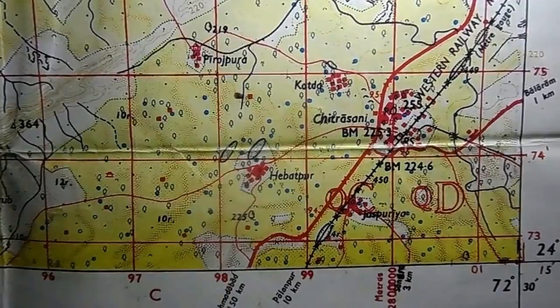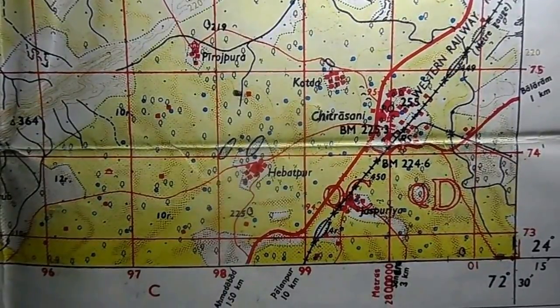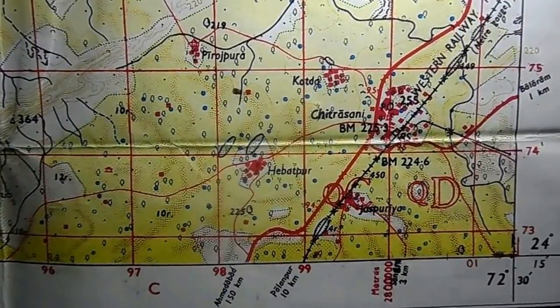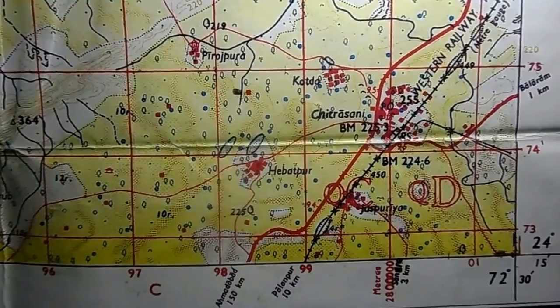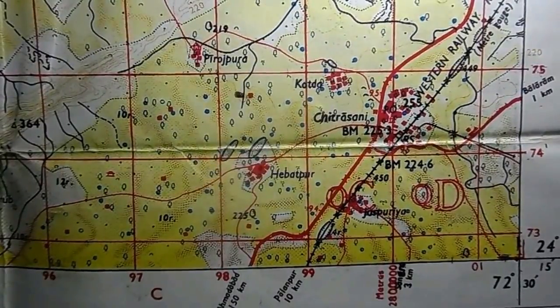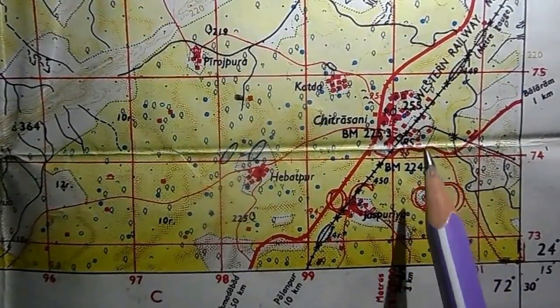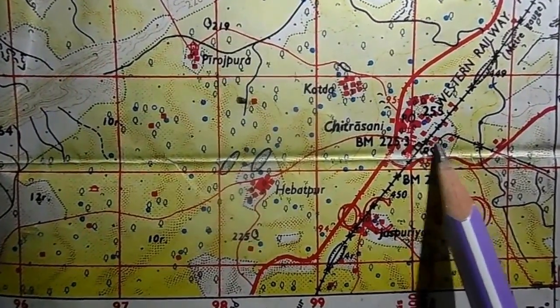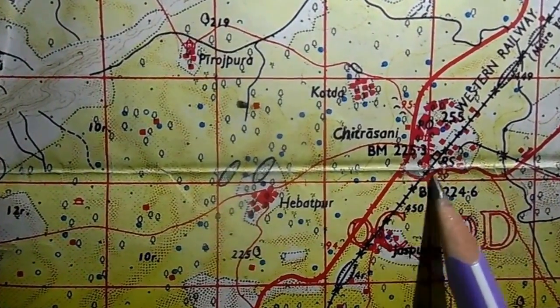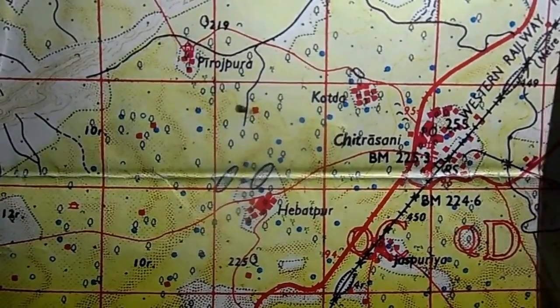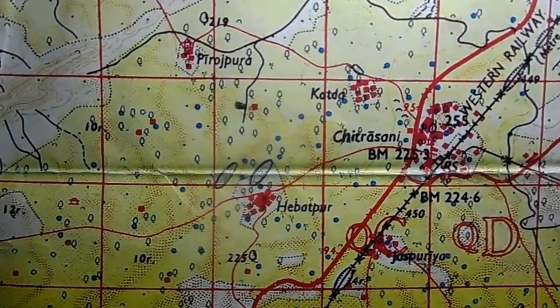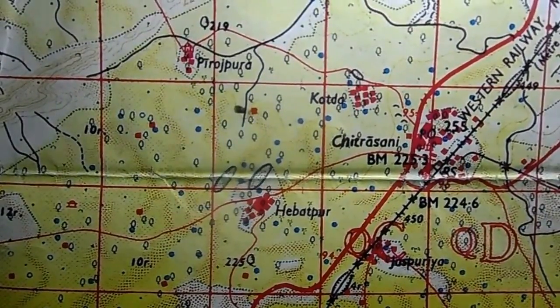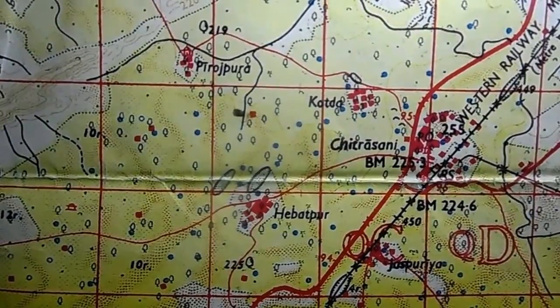Now we move on to the identification of prominent settlements. Now as you can see in the video, we have Chitrasani. In this settlement or village, you can most probably see a post office PO, a police station PS, metal road connected and also railway line. So basically this is a prominent village and this is how you will identify a prominent village.